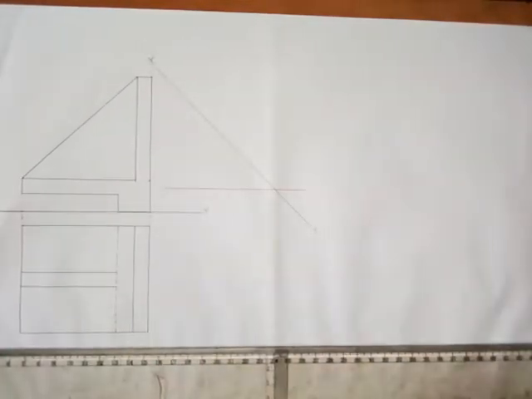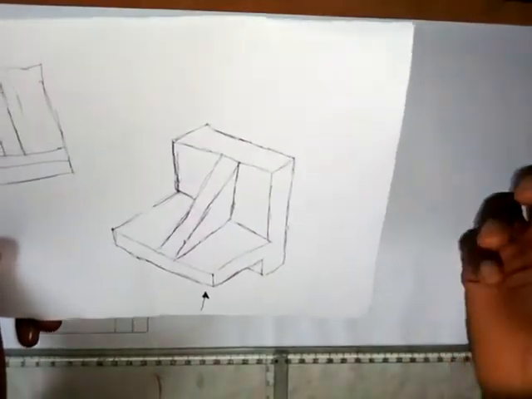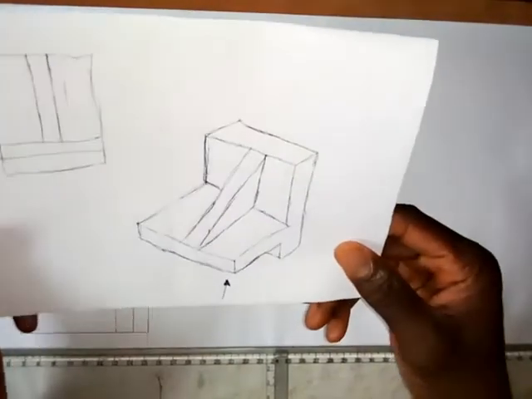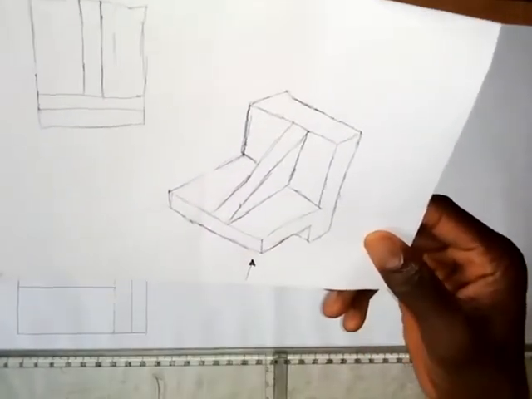So to draw the auxiliary elevation, I would like to tell you something, as I usually say whenever I am talking about a problem like this. Make sure as much as possible that you produce the isometric view of the object.